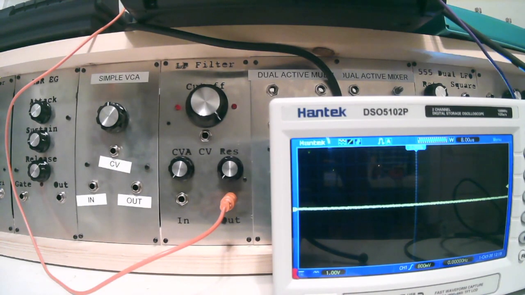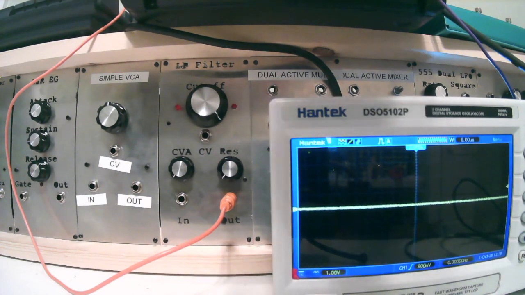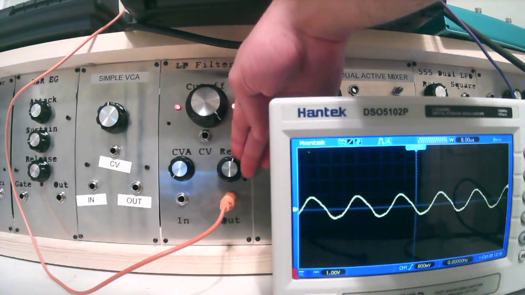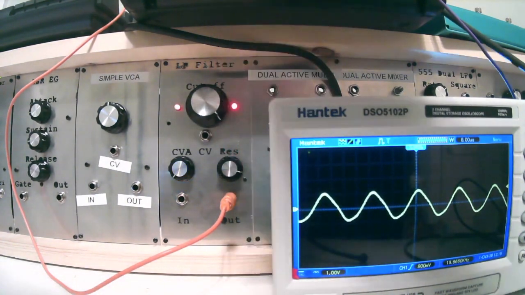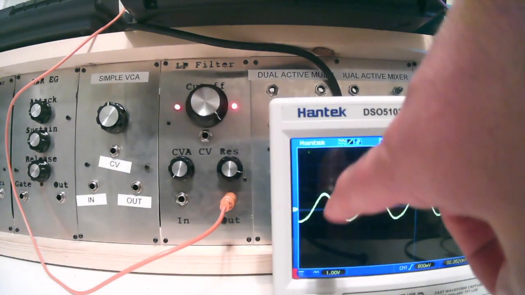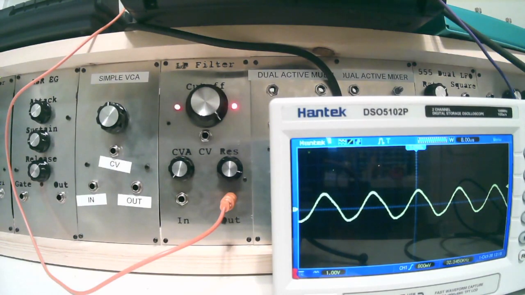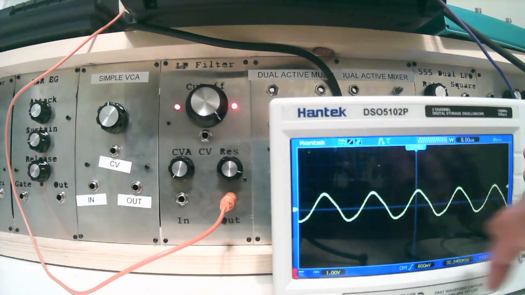This one has a high enough resonance that it actually will self-oscillate, which is the first thing I'll take a look at. Now you'll see on the oscilloscope, it's a rounded triangle wave. It sounds a lot like a sine wave because of that. It's even less intense and harsh than a triangle wave because of those rounded bits.